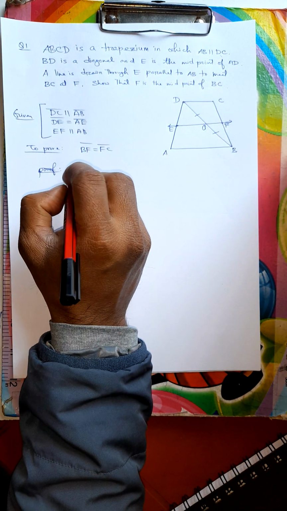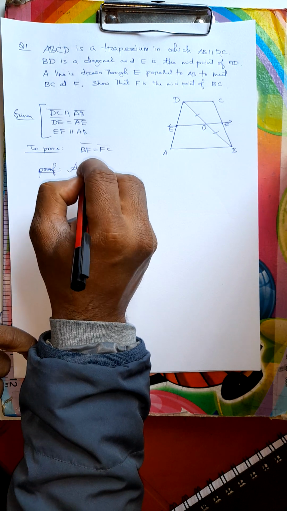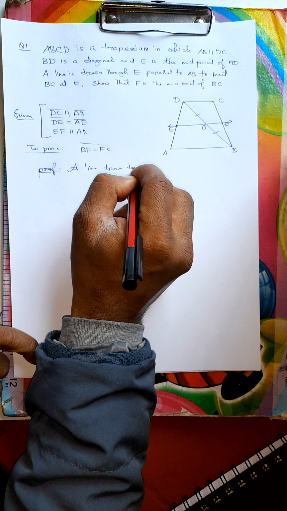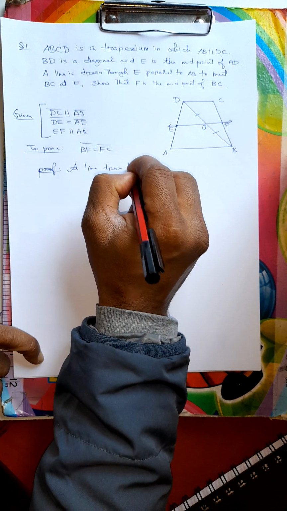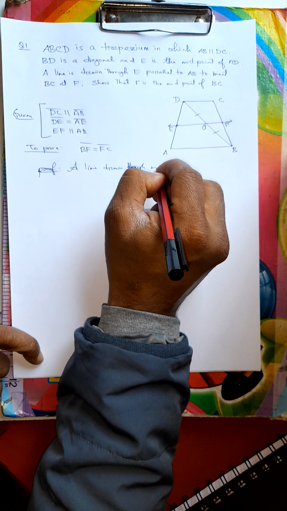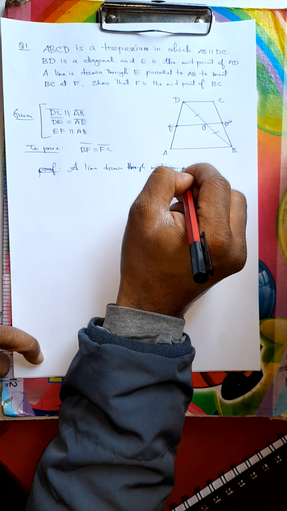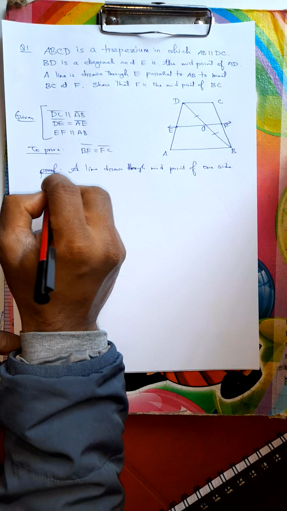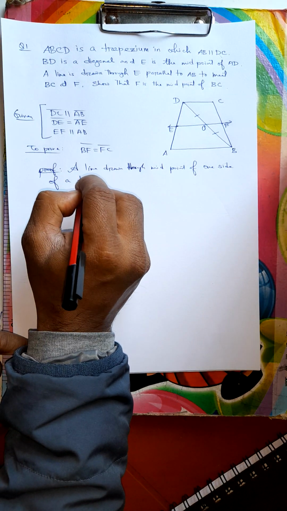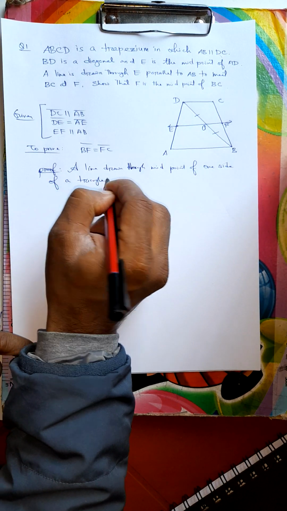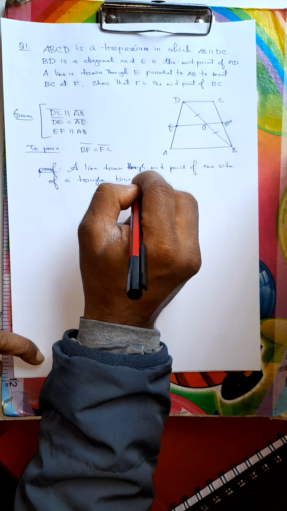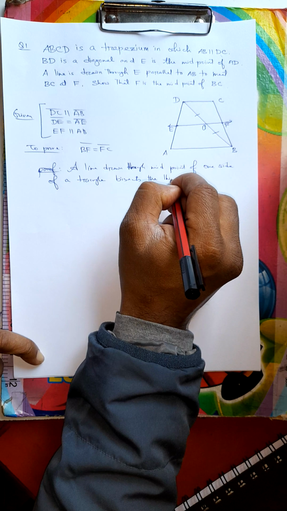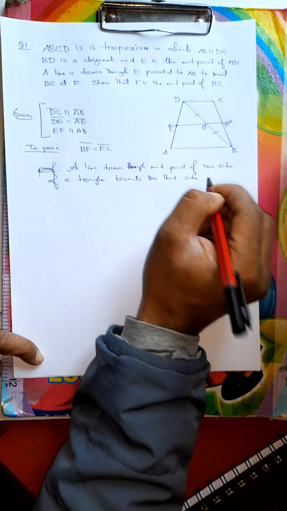Right? So using midpoint theorem we will write that a line drawn through midpoint of one side of a triangle bisects the third side. Right?